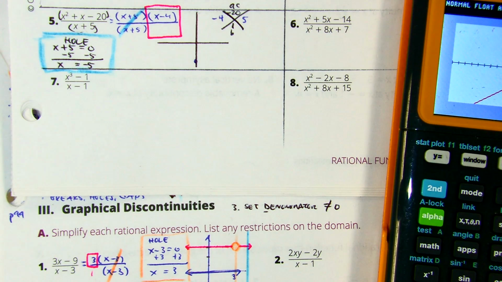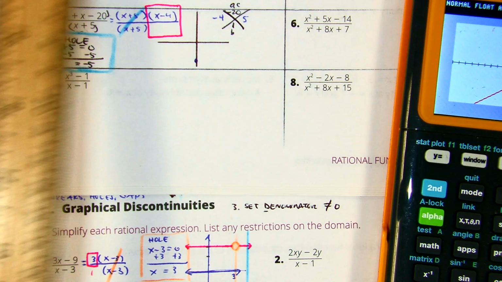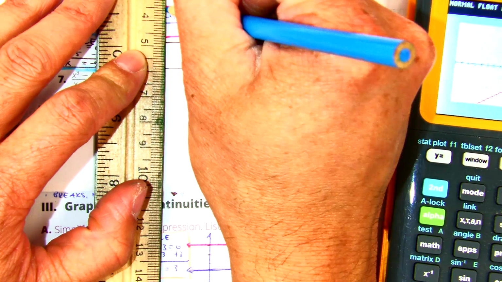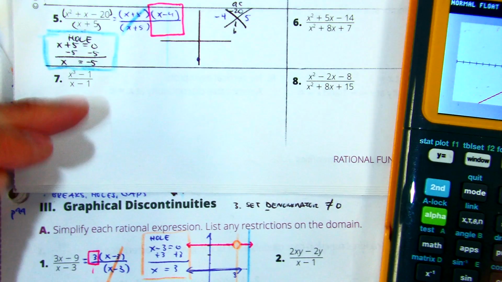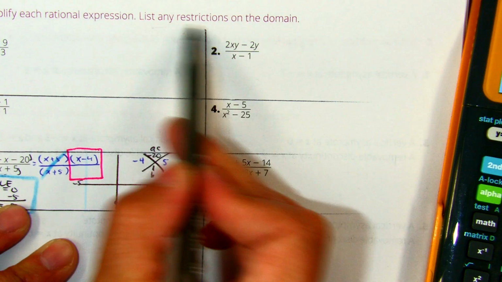And what I'm going to do here is I'm arbitrarily going to draw a line at x equals -5. Now it looks like a vertical asymptote, very faintly. But this line that I'm drawing here at -5 is a restriction on the domain.